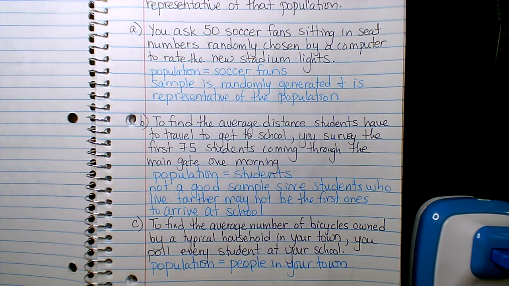So the sample that's being chosen is students at the school. Is that a good sample of the population? Well, no. That's only kids, right? Adults have bicycles. Plenty of adults have, I've got a bicycle, my husband's got a bicycle. Plenty of people who have kids have bicycles, but also people who don't have kids have bicycles.